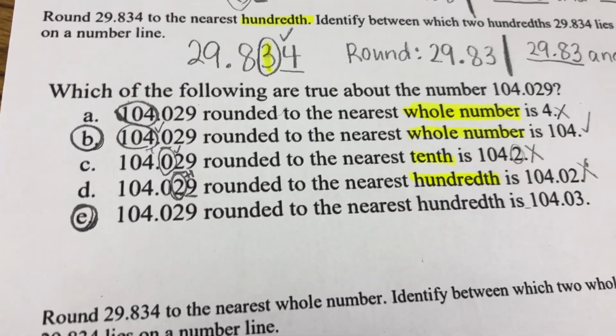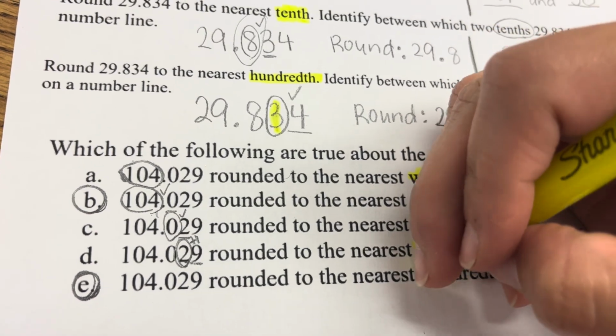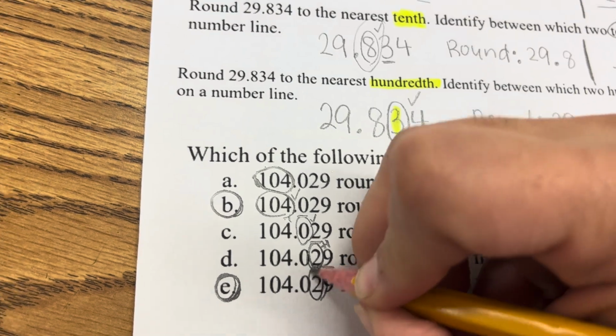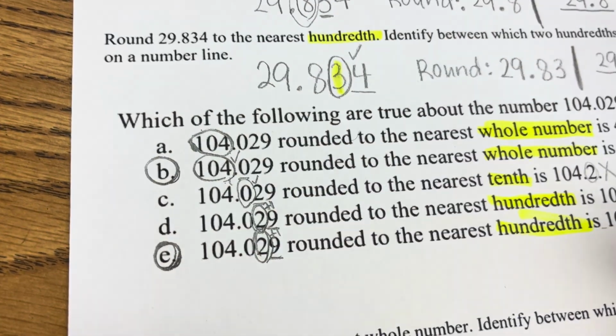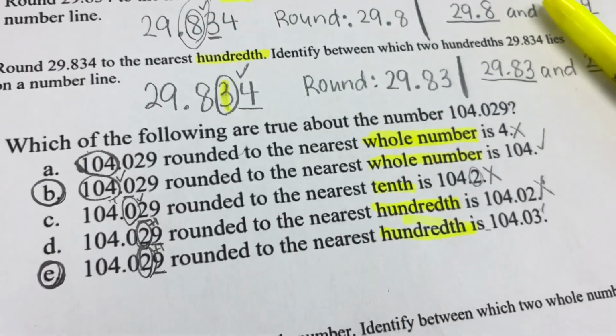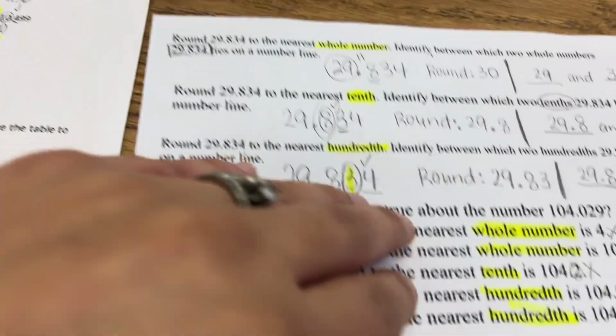They're asking you to take that number and also round to the nearest hundredth. But there is a 2 already in the hundredths place, and that 9 is going to bump your 2 up to a 3, and that's exactly what that says. Same thing here.